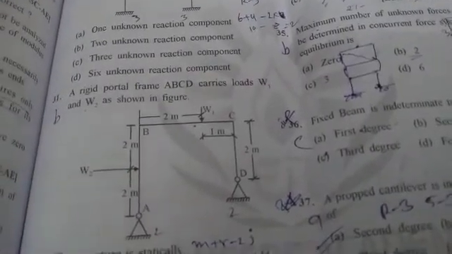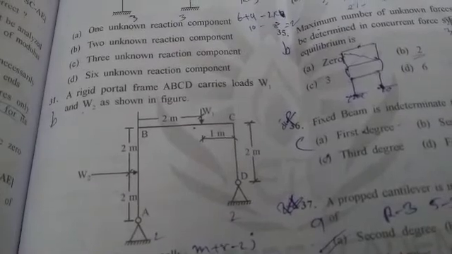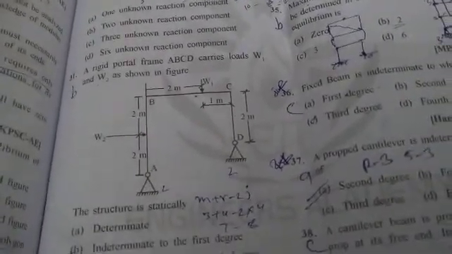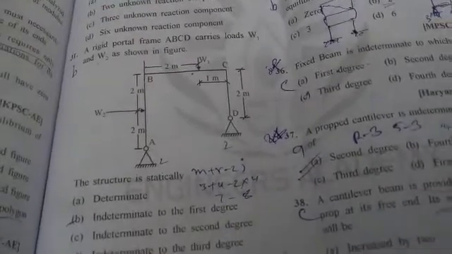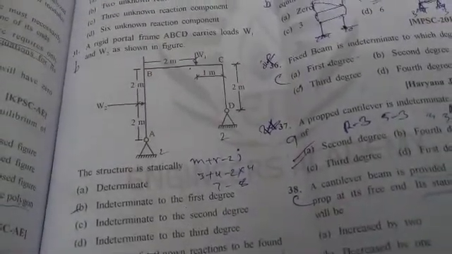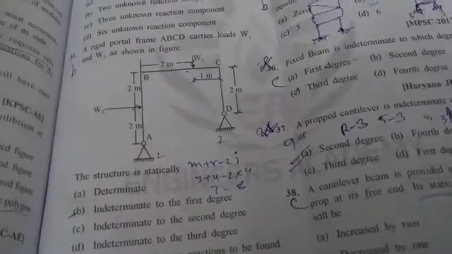A rigid portal frame ABCD carries load W1 and W2 as shown in the figure. Okay, W1 and W2. So is the structure statically determinate or indeterminate? Let us play with this.